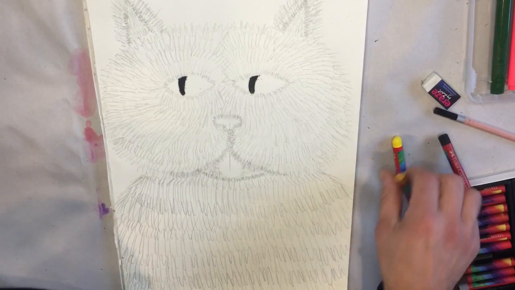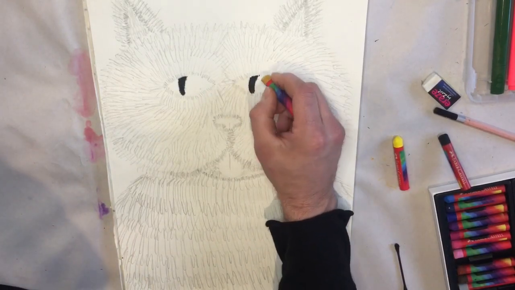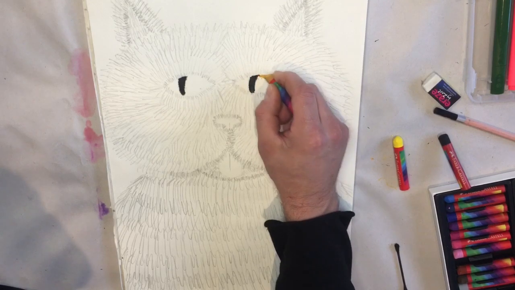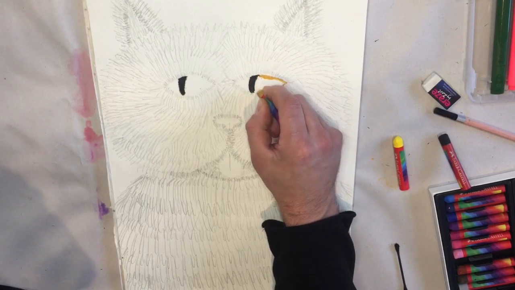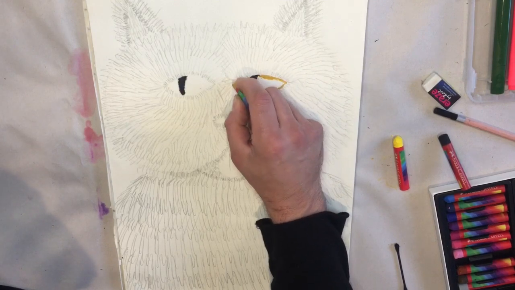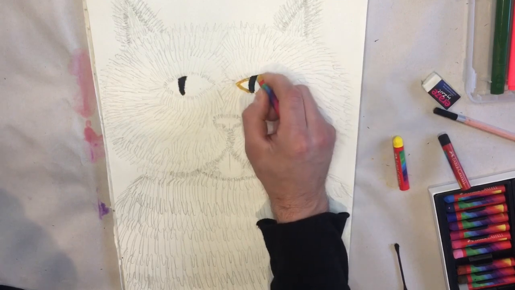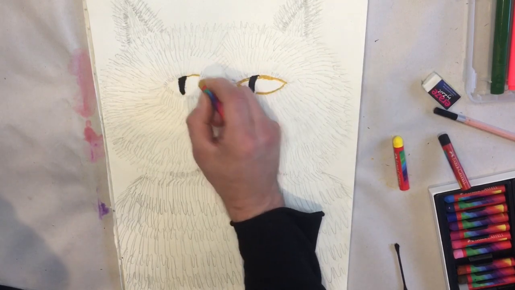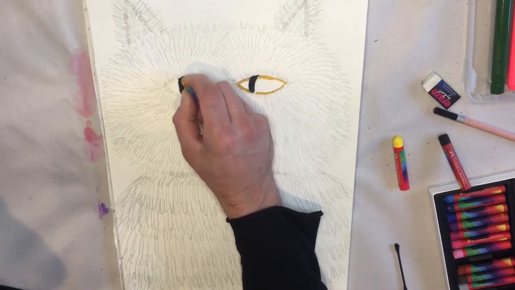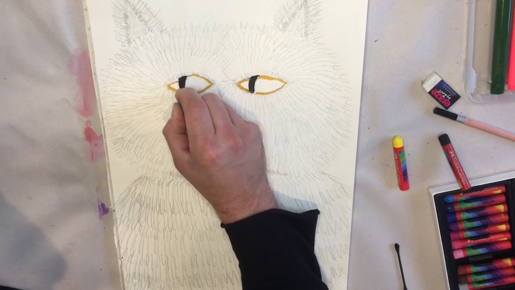And then with the outside of the cat's eyes, I'm going to start with a darker colour. Go around the outside. All the way around. Nice thick line.